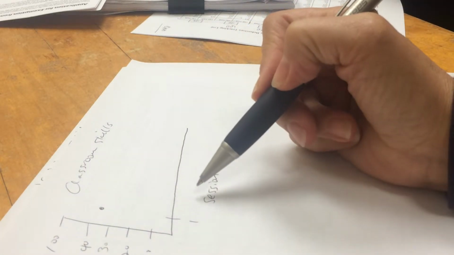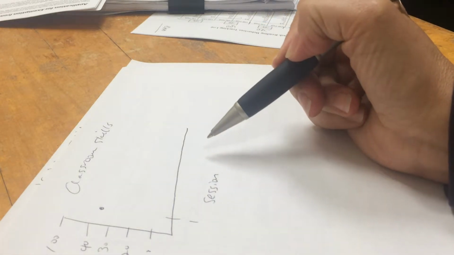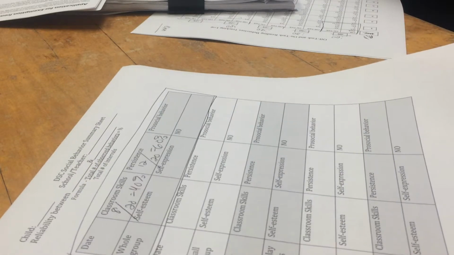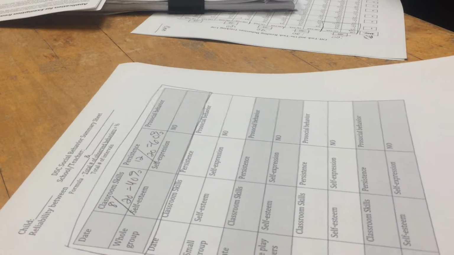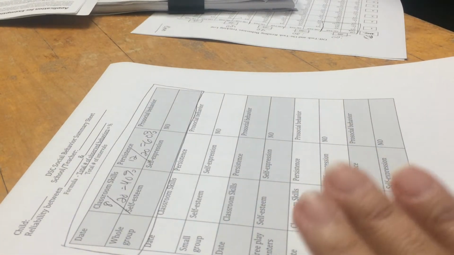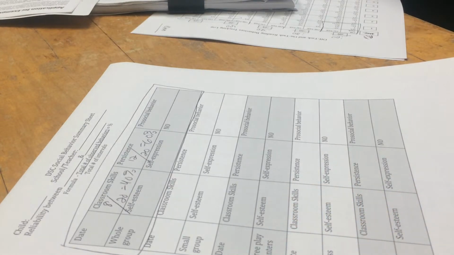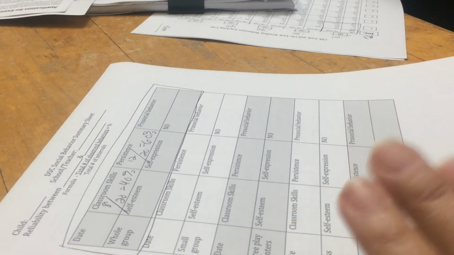We would do this in Excel, of course, so it would look very beautiful. But basically what you want to do is create a summary sheet for yourself of the variables of interest, the things that you care about, so that you can summarize them easily, and then you can transfer them onto your Excel file. All right.